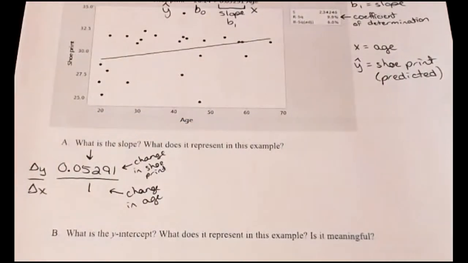Okay. So I'm just going to say for each additional change in shoe prints, the predicted change in age will increase by 0.05291. Oh man, you are so close. I'm going to do a tiny swap, but I love the fact that you're like, I'm just going to go for it. So thank you, thank you, thank you.